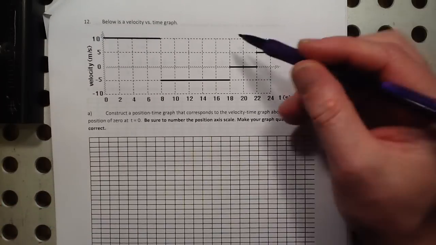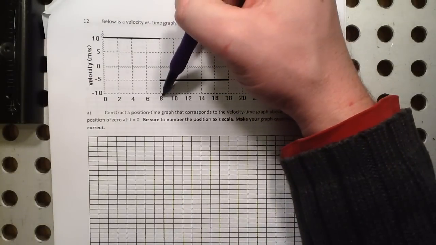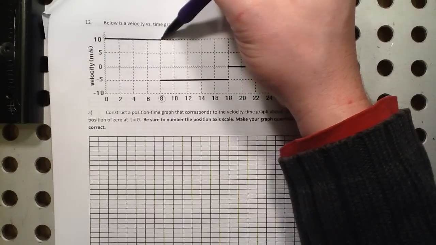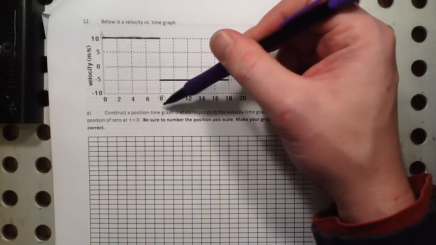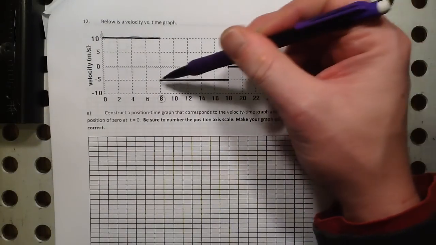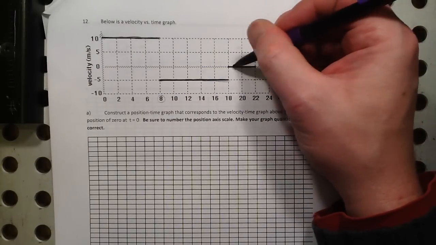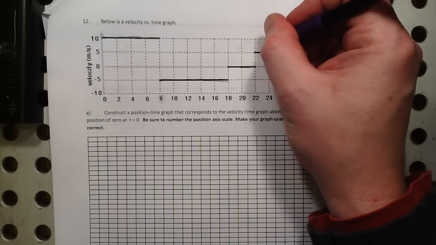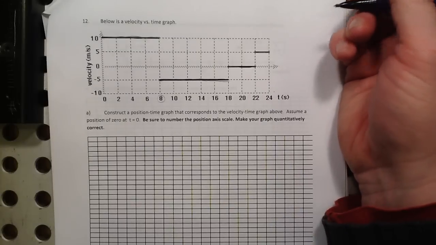All right, here we've got a velocity versus time graph. Let's just think about what's going on here. For 8 seconds, it's going at a constant velocity of 10, moving forward at 10 meters per second. And then for 10 seconds, it's going backwards at negative 5 meters per second, in the negative direction. And then for about 4 seconds here, it stays still. And then for the last 2 seconds, it has a positive velocity of 5 meters per second.